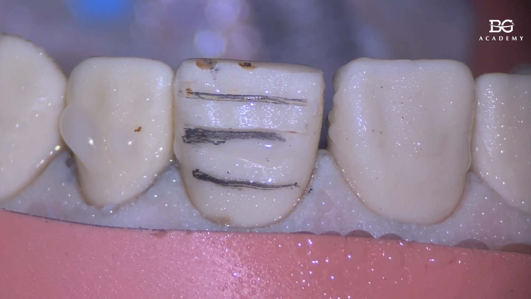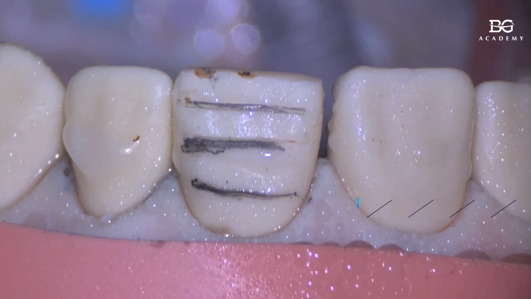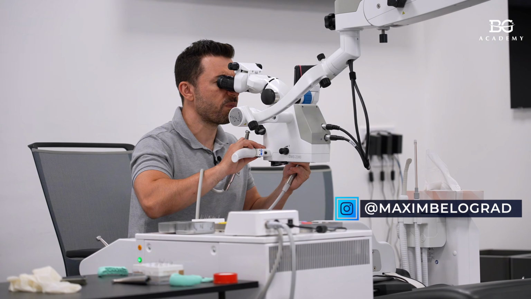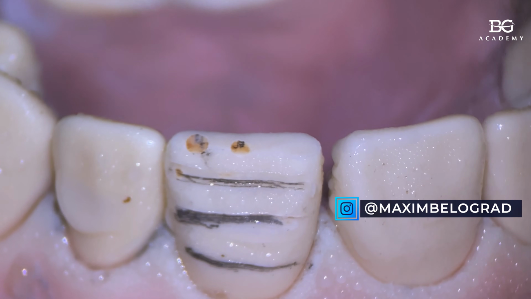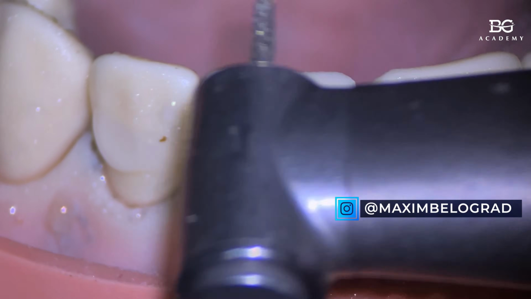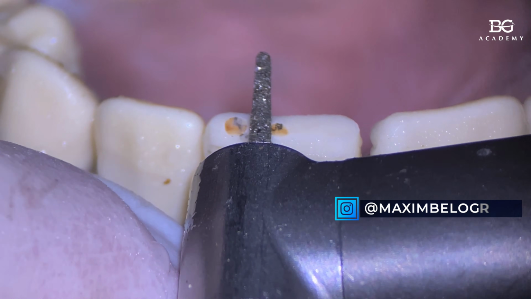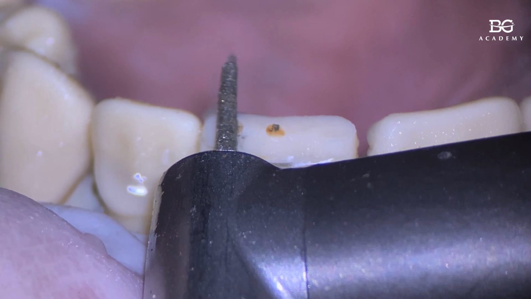Option number 2, you ask your patient to move the chin up. So you go with the chin up, really up. Then you move your microscope back, and you can get this view over the incisal edge. So basically you place the bur that way, and you go from left to right.